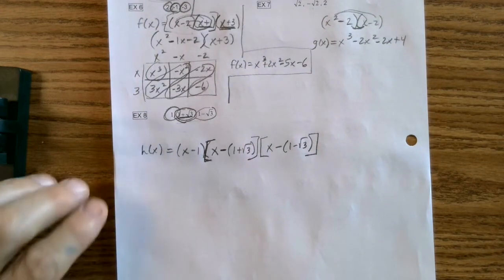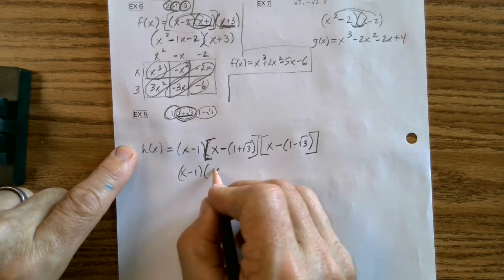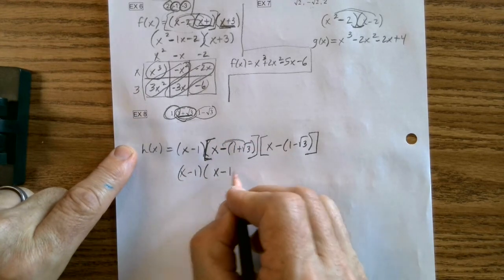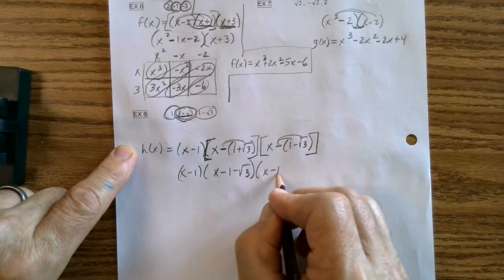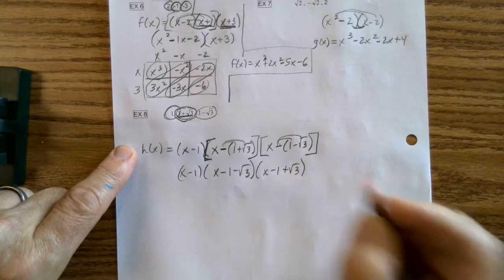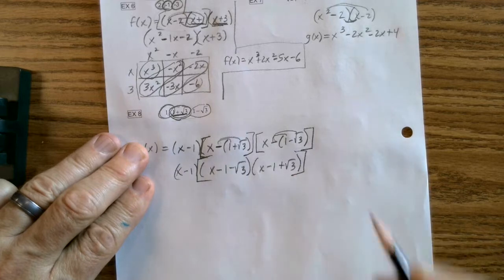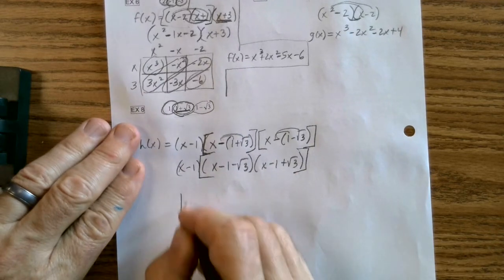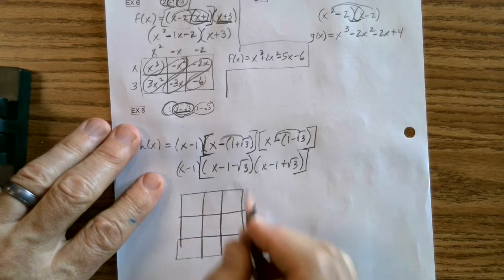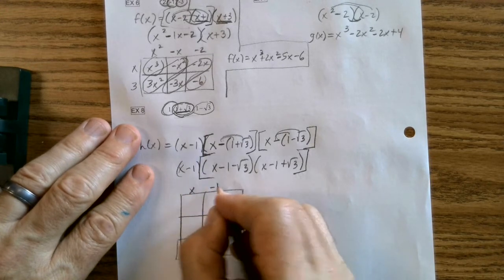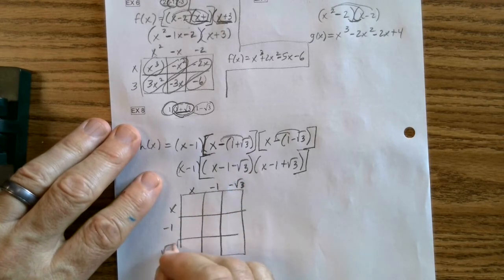And I've got 2.5 minutes, so I need to fly. So x minus 1, and then this turns into x, distribute, minus 1 minus the square root of 3. This one turns into x minus 1 plus the square root of 3. Very easy to make a small mistake. Now I'm going to go ahead and start with these monsters and see what happens. So algebra, trinomial times a trinomial. x minus 1 minus the square root of 3, x minus 1 plus the square root of 3.